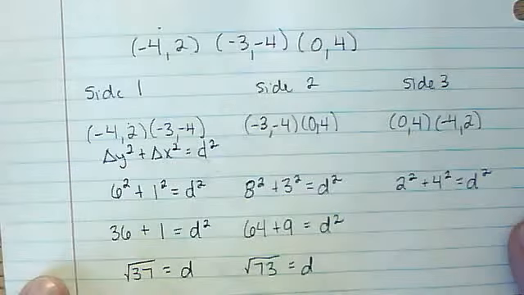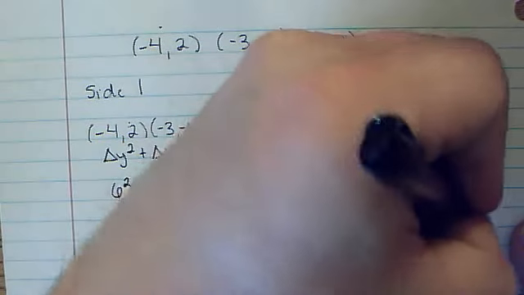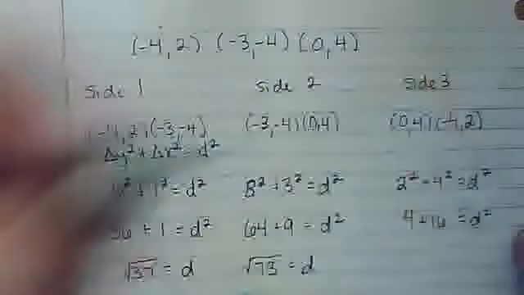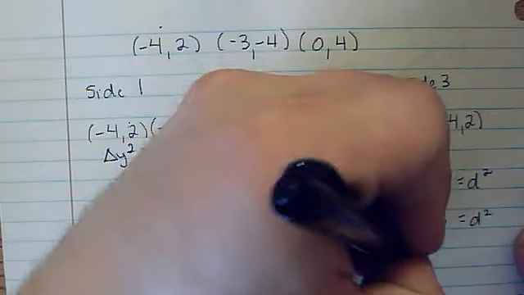And the last one, the distance between 2 and 4 is 2. Between -4 and 0 is 4. And we have d squared, 4 plus 16. So the square root of 20 is what will give me that distance.